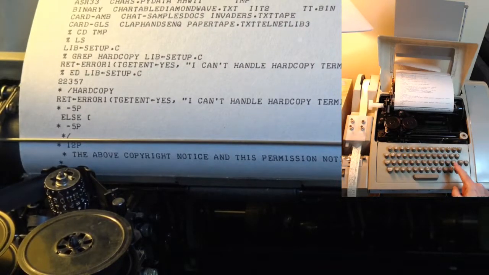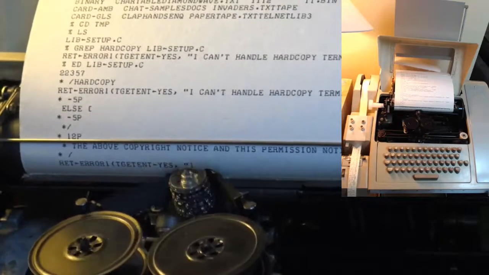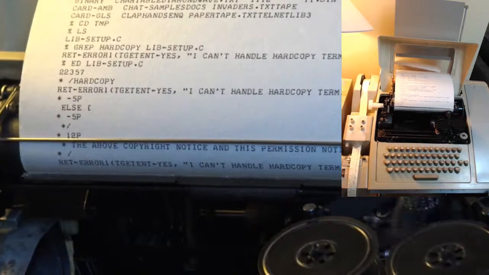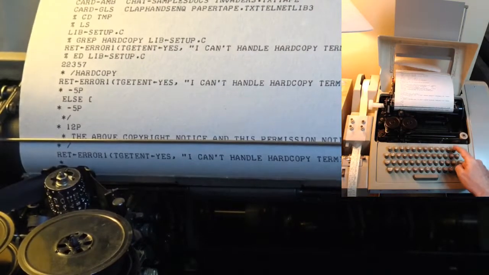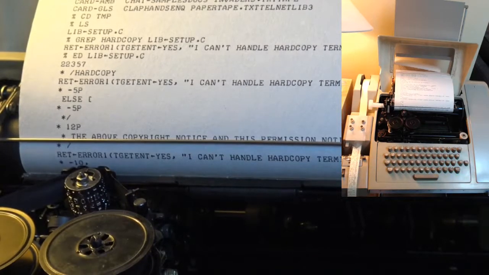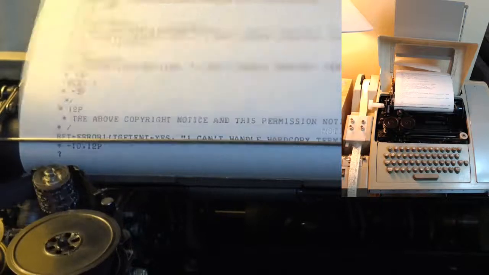Yeah, okay. Go back where we were. Trying to be too smart and remember my ed things, so back 10 and forward by 12 and print.